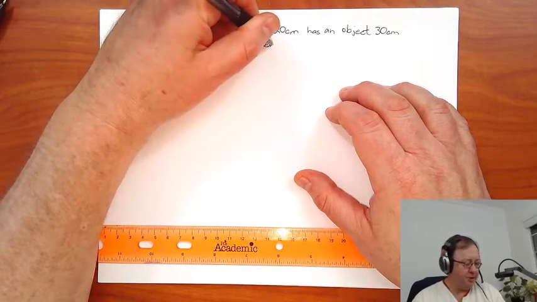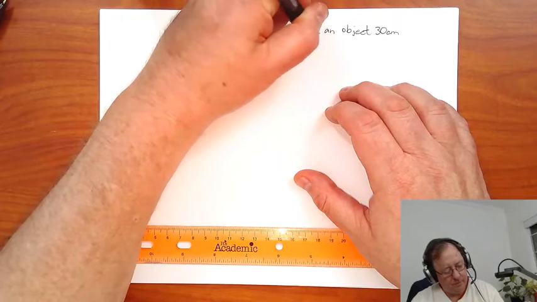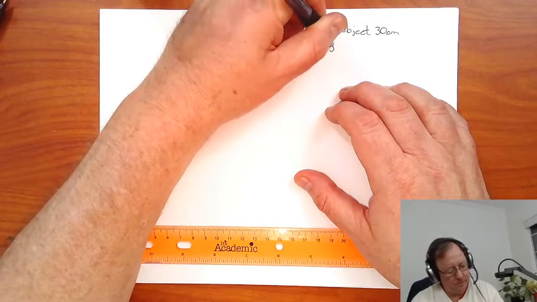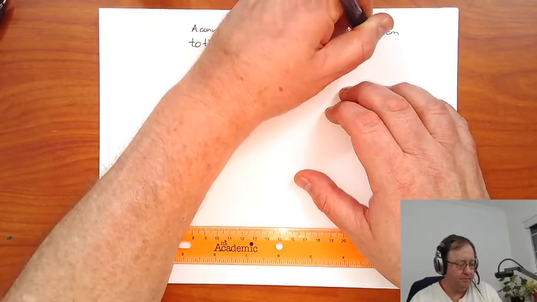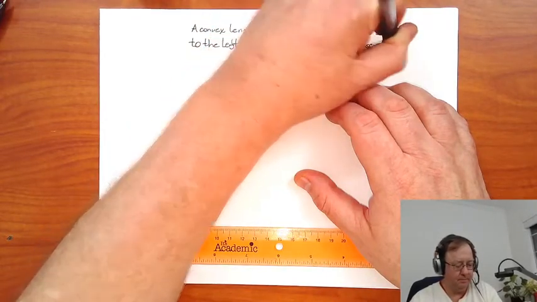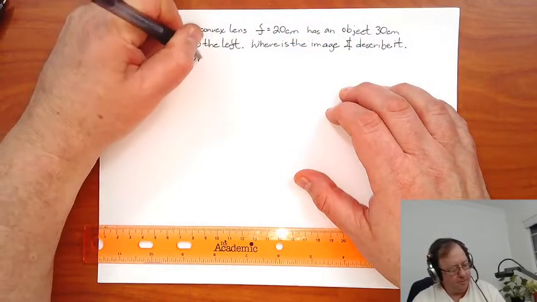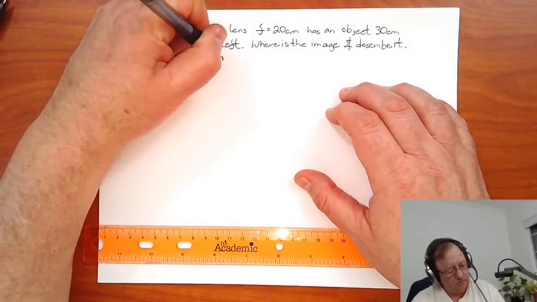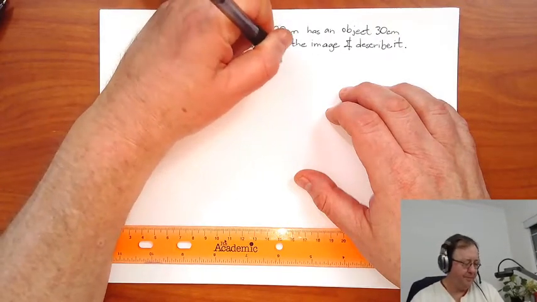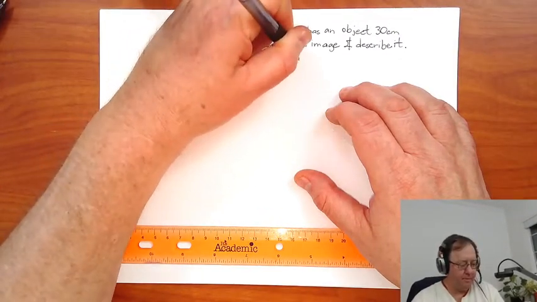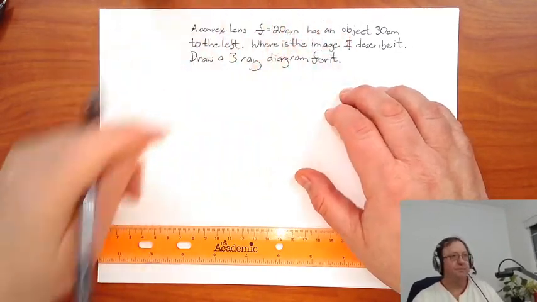Where is the image? And describe it. Draw a three-ray diagram for it. Okay.